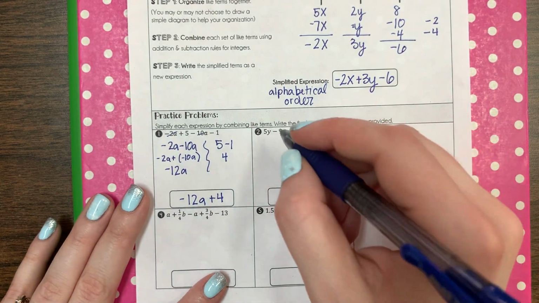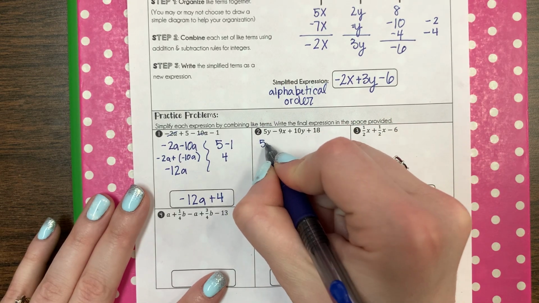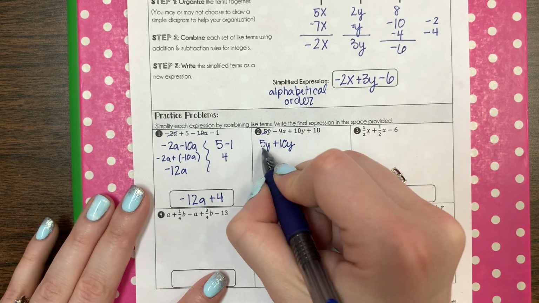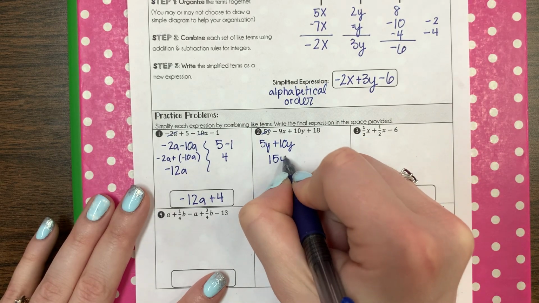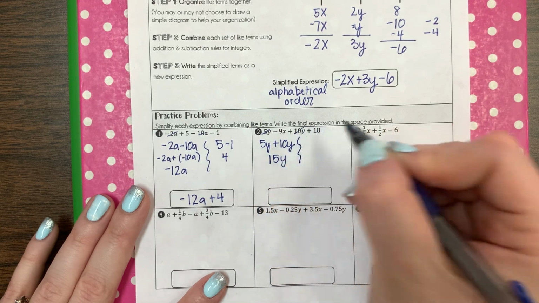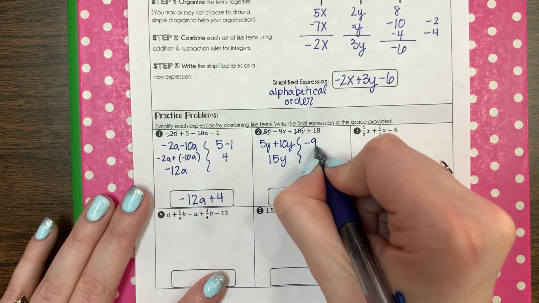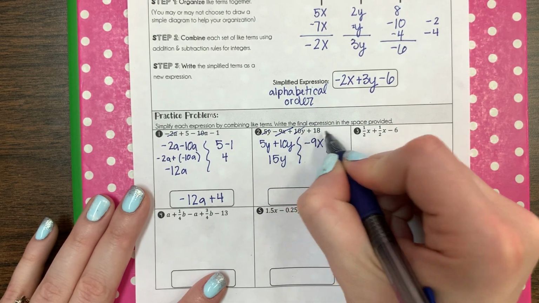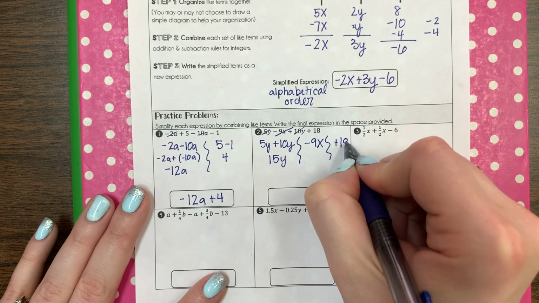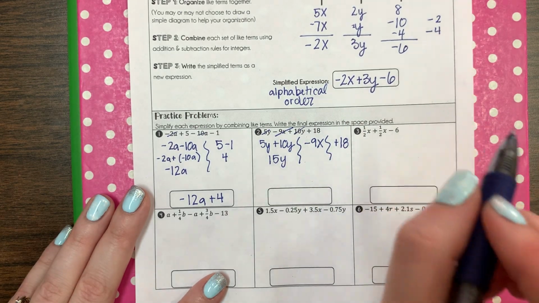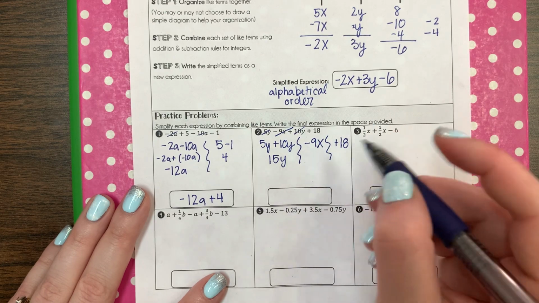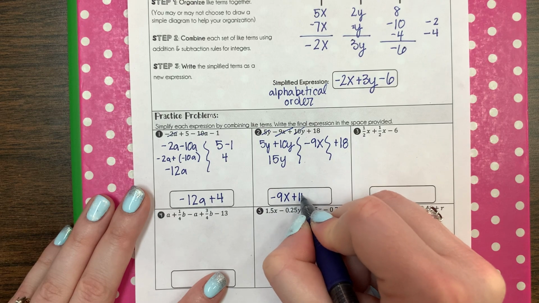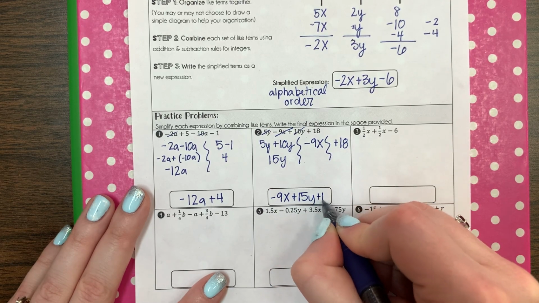Number 2, first one I see is a y, so we have 5y, and then we also have plus 10y. Well, 5 plus 10y is 15y. Next, we have an x, so we have negative 9x. There aren't any other x's, so I'm going to move on. And then I have a constant, which is a positive 18. So let's put these in alphabetical order. So that means x is going to go first. So we have negative 9x, then plus 15y, and then plus 18.